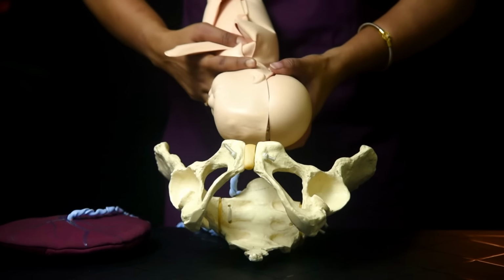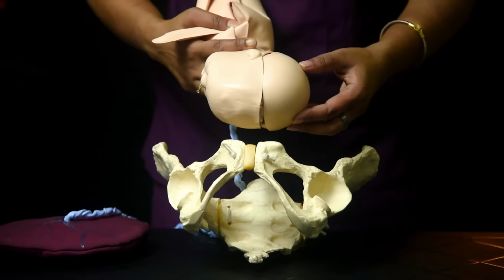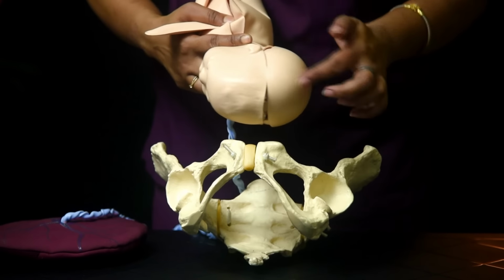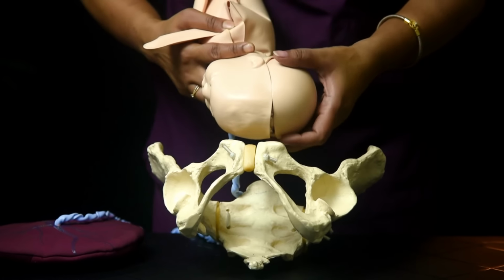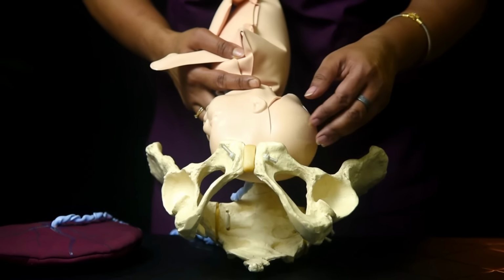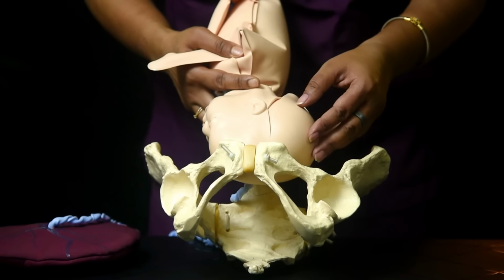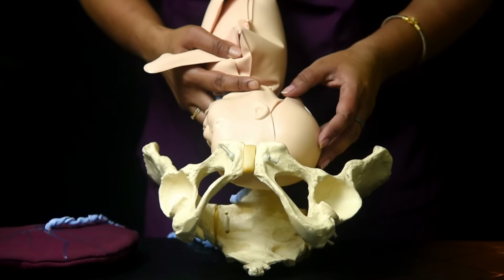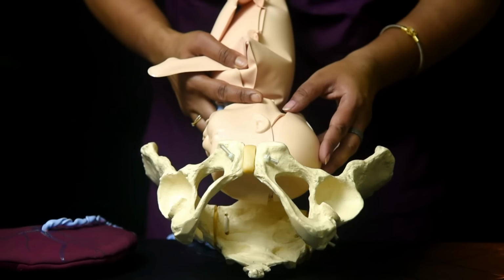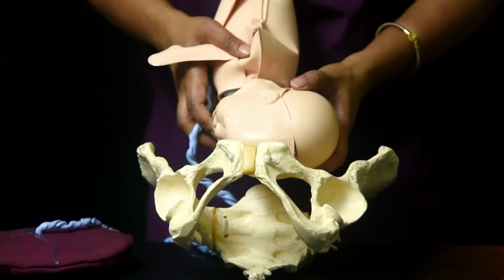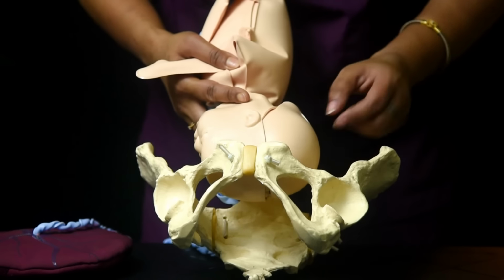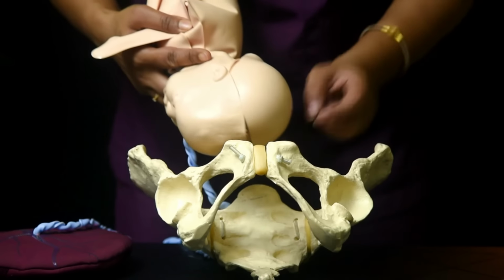Hopefully this is clear to you: the baby's anterior posterior diameter is suboccipito-frontal, 10 centimeter, and the transverse diameter is biparietal, 9.5 centimeter. The diameter of the pelvic brim in which the head is engaged is the transverse diameter of the brim, 13 centimeter, the two furthest points of the iliopectineal line.